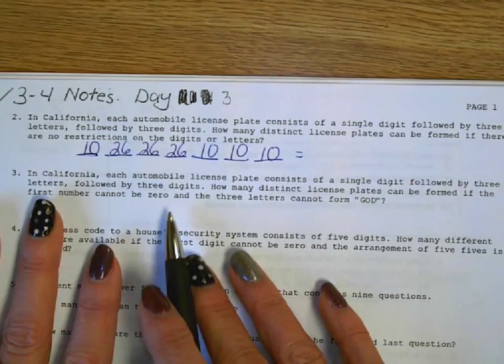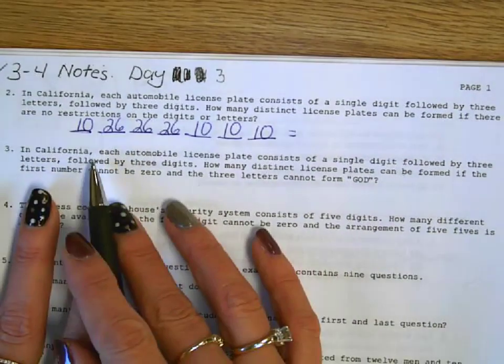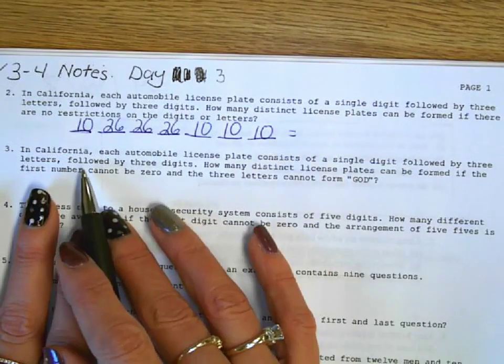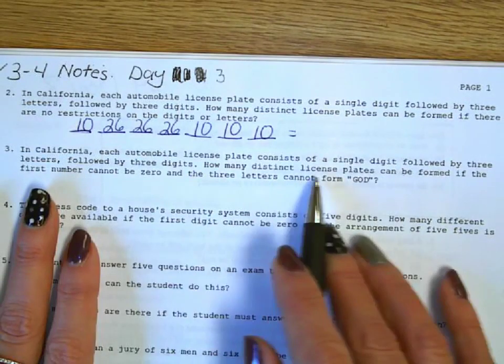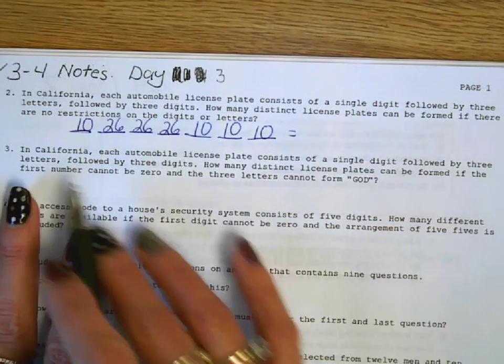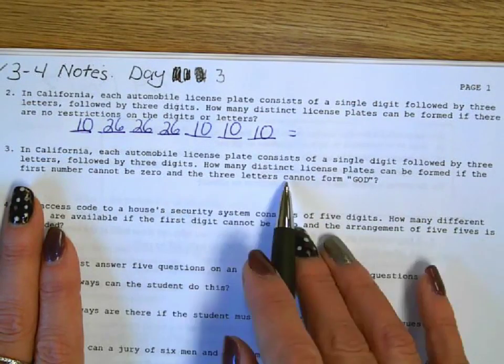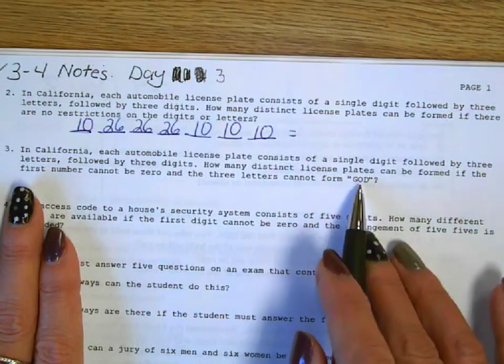Okay, well, let's see how things change in the next one. It says in California, each automobile license plate consists of a single digit, followed by 3 letters, followed by 3 digits. How many distinct license plates can be formed if the first number cannot be a 0 and the 3 letters cannot form the word God?